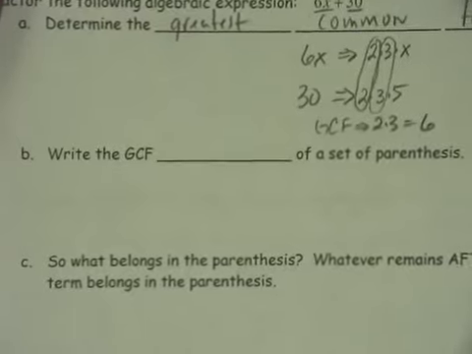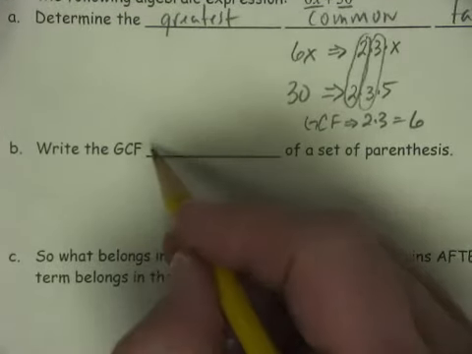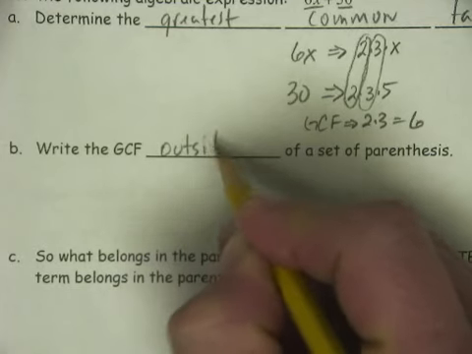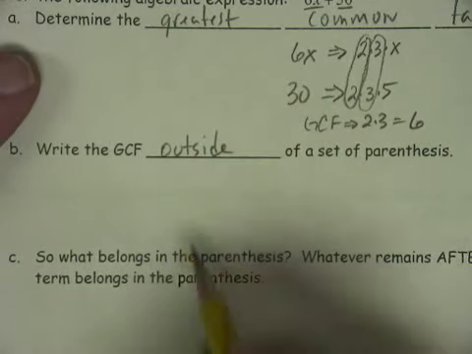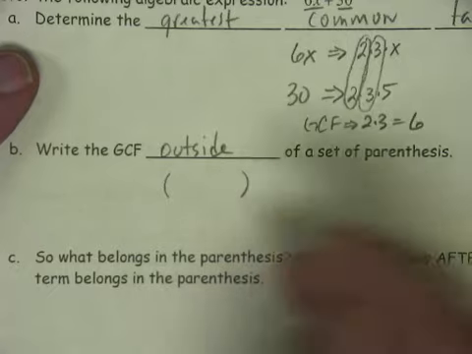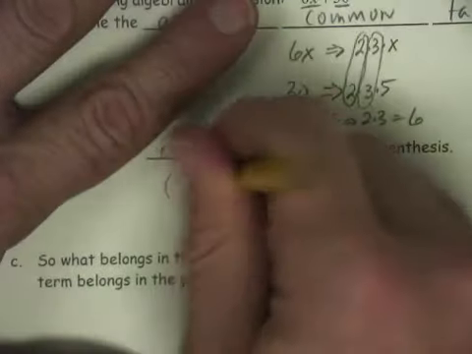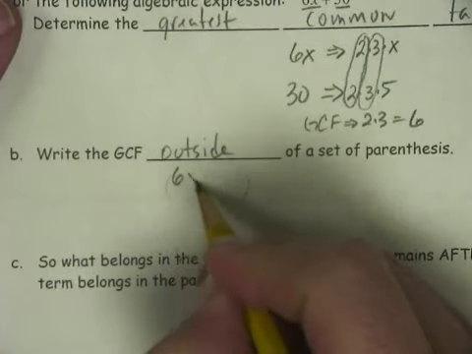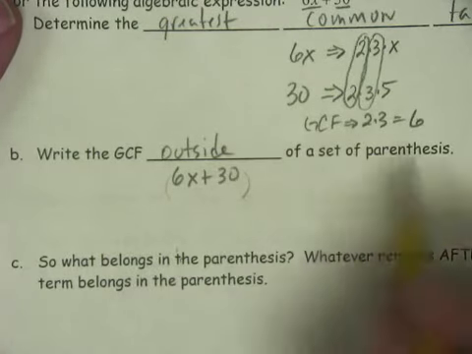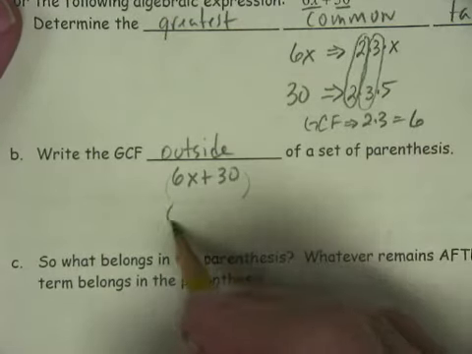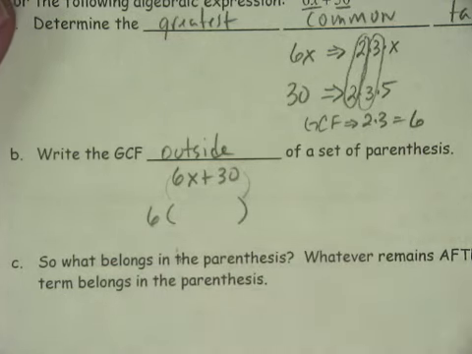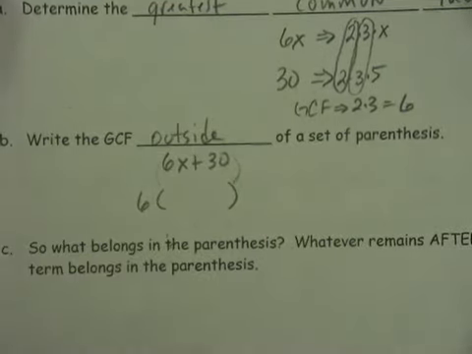All right, the next thing we're going to do, next step, it says write the GCF, which is in this case 6. We're going to write it outside a set of parentheses. So we'll write down a set of parentheses. Actually, the first step maybe is rewrite the original problem. Let me do that first. So we've got 6x plus 30. I found the GCF to be 6. I write down parentheses, and on the outside of that, I write the GCF. All right, the next question.